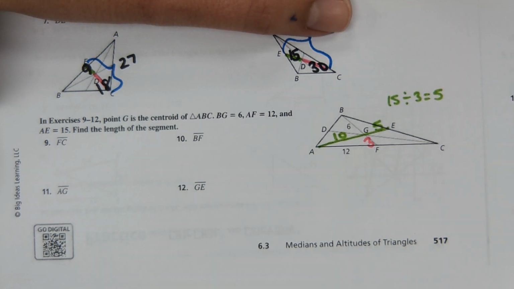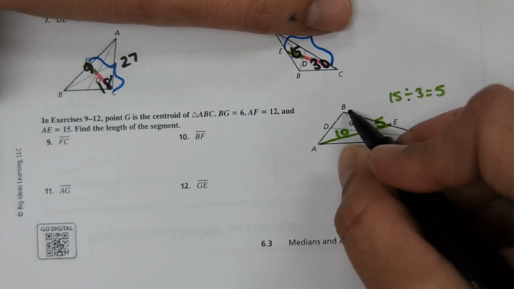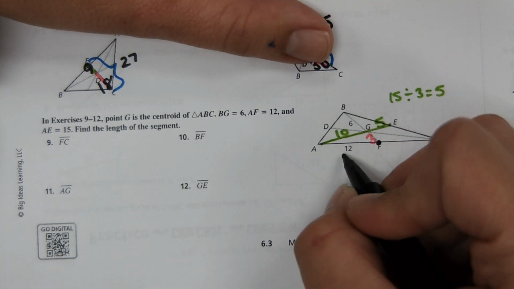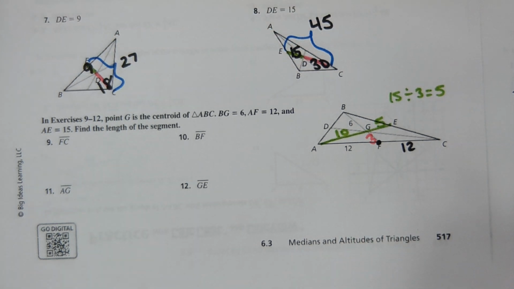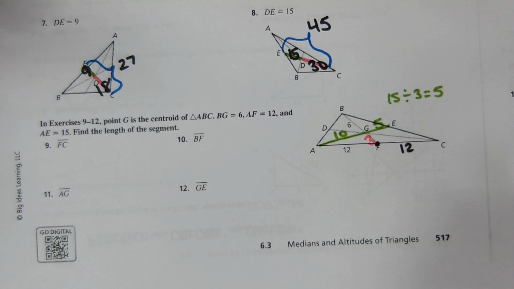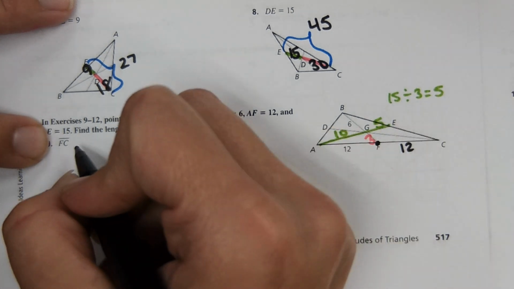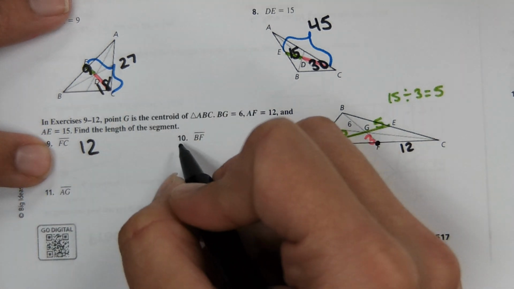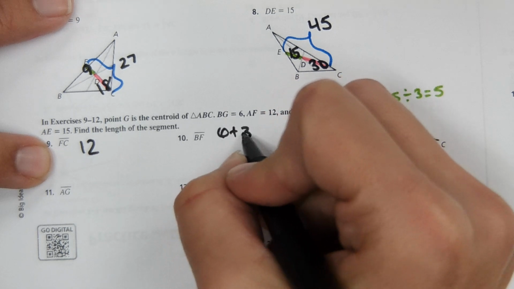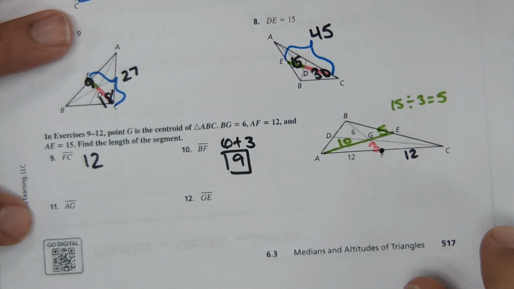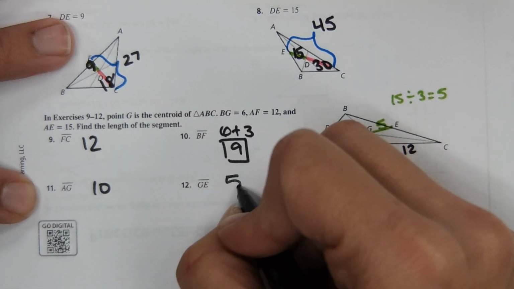And then another thing I notice is that it labels this side right here, and F is the midpoint because we're dealing with medians, so it has to hit at the midpoint. So if this is 12, then this is 12. Now that I have as much as I can labeled, I'm going to answer the questions. Let's see. FC is 12. BF would be the whole segment, 6 plus 3, which equals 9. And then AG I labeled 10 and GE 5.